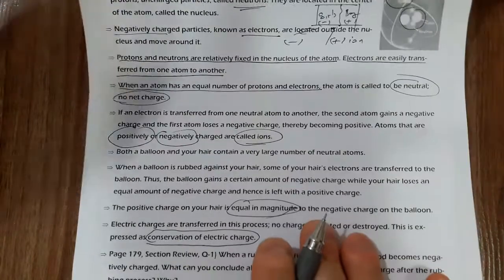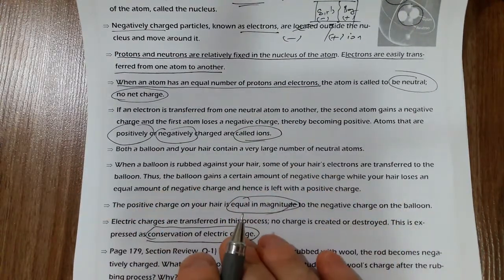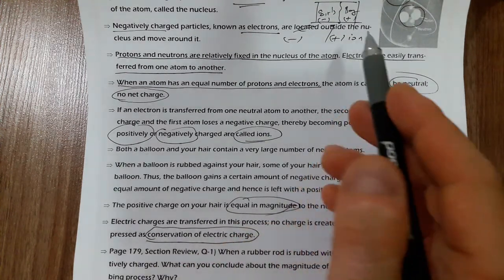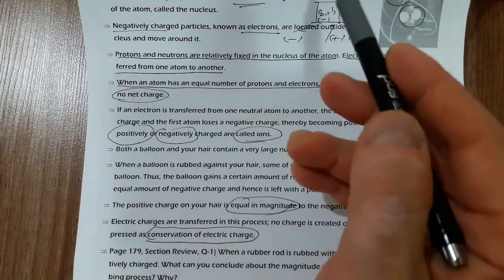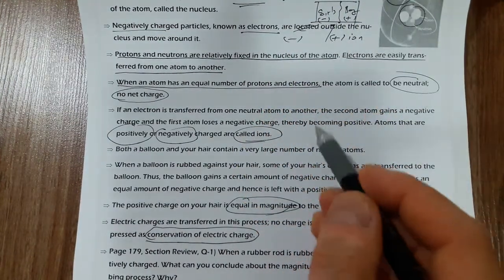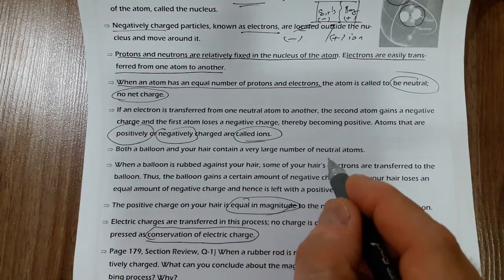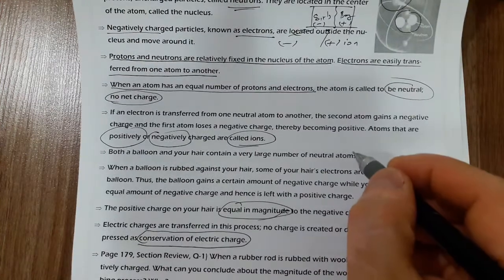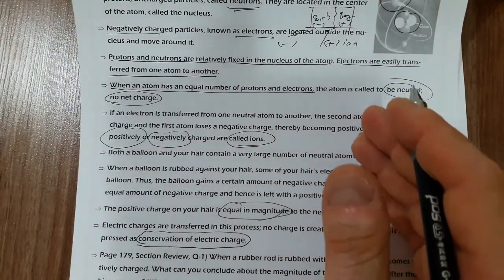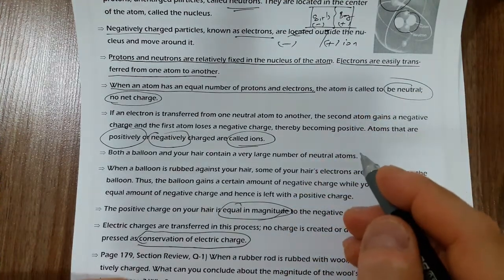So when you rub your hair with the balloon, a similar thing happens. The atoms of your hair lose some of the electrons and give these electrons to the balloon. So the balloon becomes negatively charged. Your hair becomes positively charged. In fact, electrons are just transferred from the hair to the balloon.